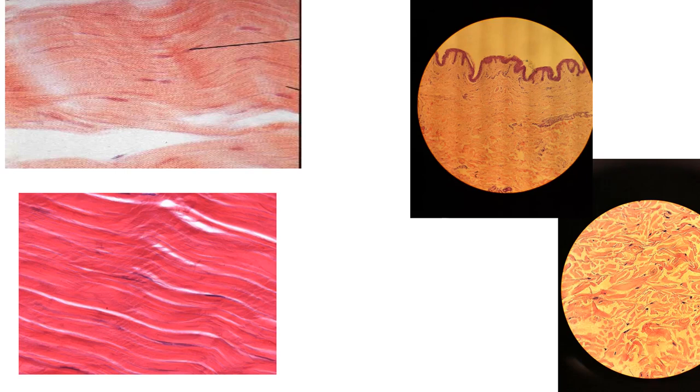So this is dense regular connective tissue, and so parallel collagen fibers. And you remember collagen fibers are strong, so we find this tissue in structures that need a lot of strength, so tendons and ligaments are the key places.